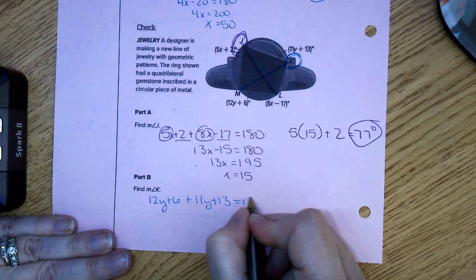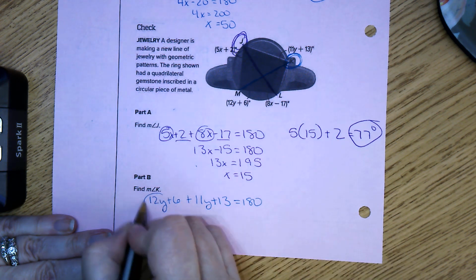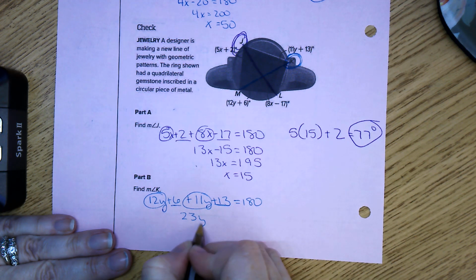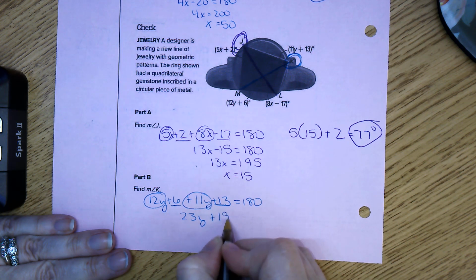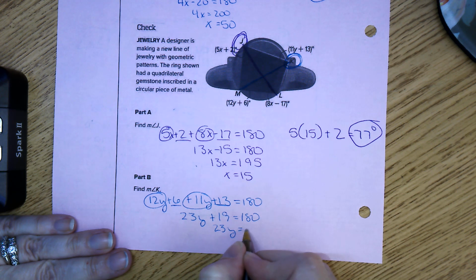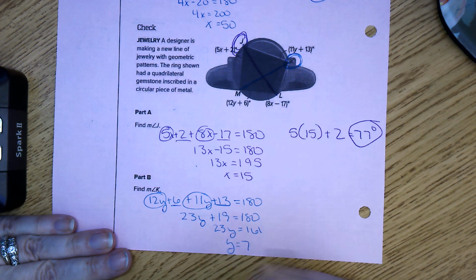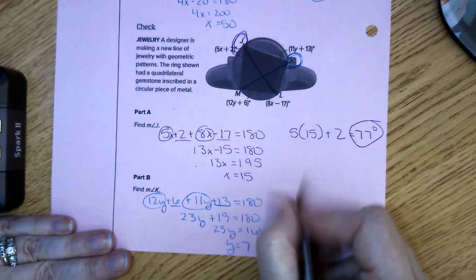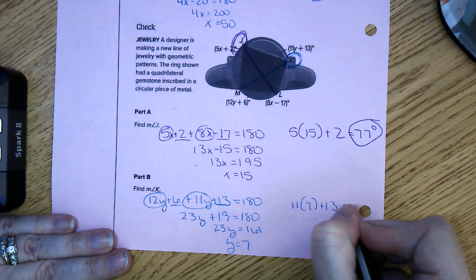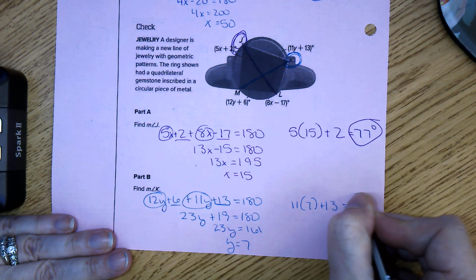They are supplementary, so we set them equal to 180. Combine your like terms. 23y plus 19 equals 180. Subtract 19 from both sides, you end up with 23y equals 161. Divide both sides by 23, you end up with y equals 7, but we were not looking for y, we're looking for the measure of angle. Okay, so 11 times 7 plus 13 equals 90 degrees.